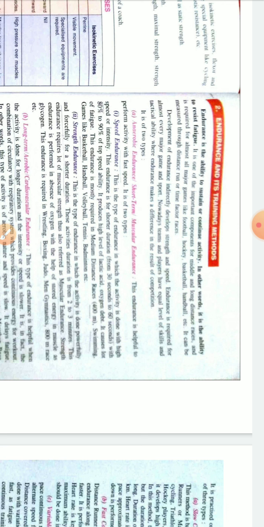Short-term endurance means the ability to perform an activity for a short duration with fast speed. ठीक है, एकदम कम समय के लिए with a fast speed.